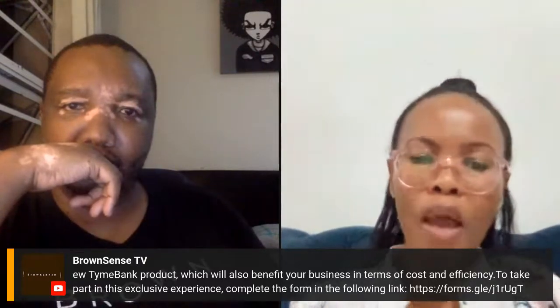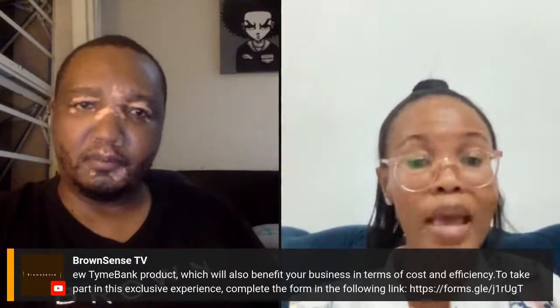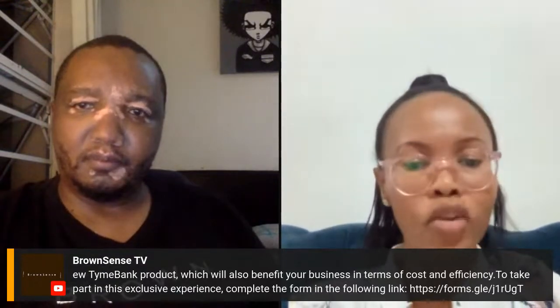So the requirements are an NFC-enabled phone, as I explained what that is. Most Android phones have that. And then the other requirement is that you must have an SME everyday account with TymeBank. Then you download this app. After you've registered with us, we'll send you an SMS to say that we have received your application, your registration is successful. Please download the app. And then you can download the app.